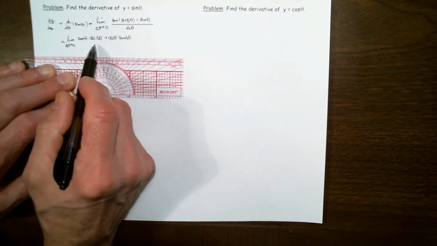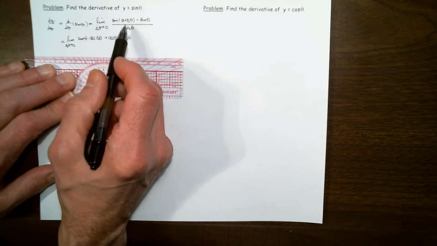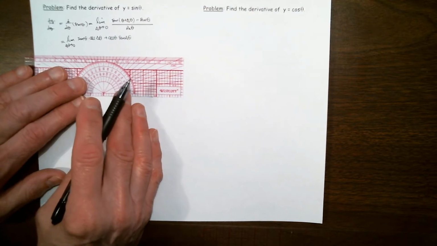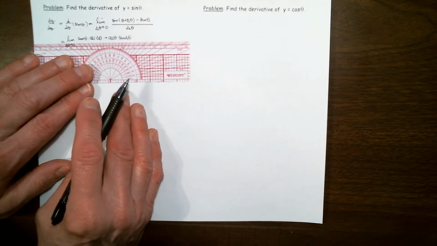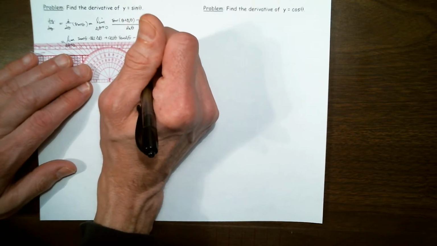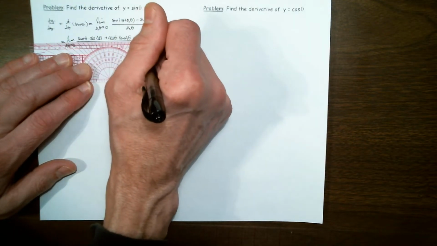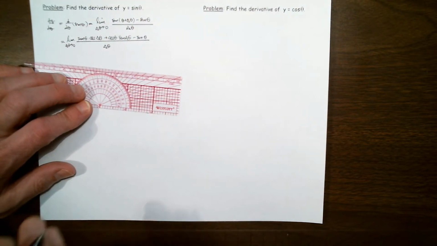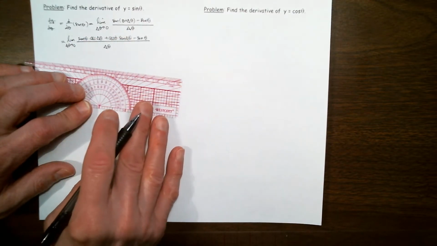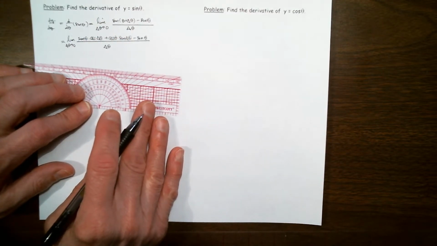Okay, so this is simply an expansion for the value of the sine at theta plus delta theta. And we still have to subtract the sine of theta and then divide by delta theta. So that's just an expanded form for the previous limit quotient.